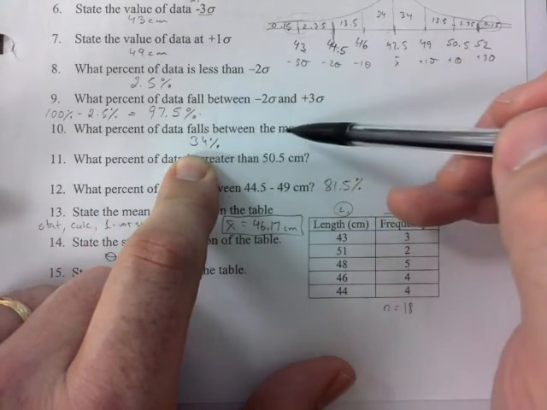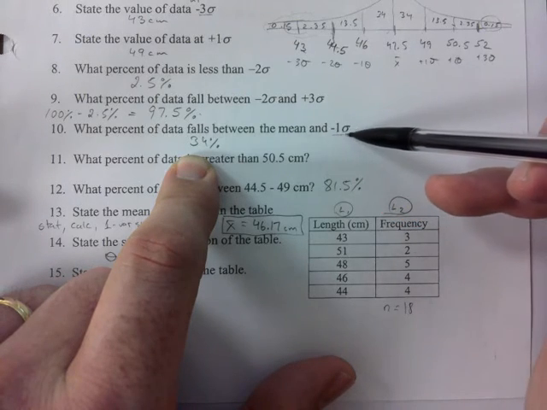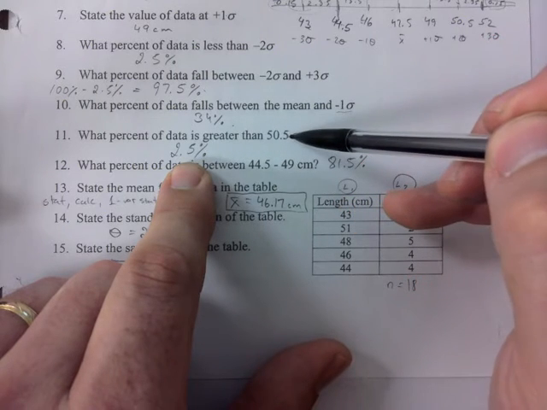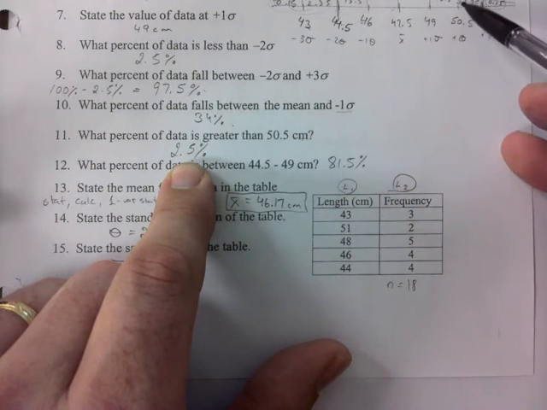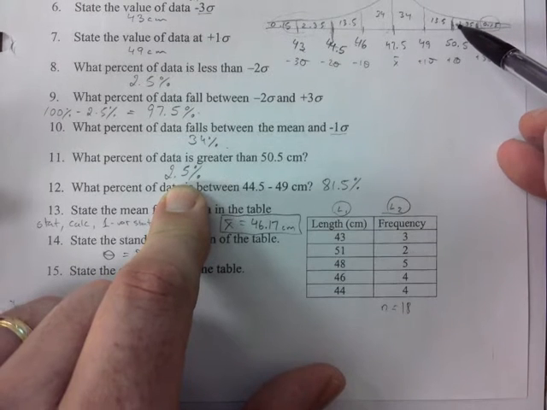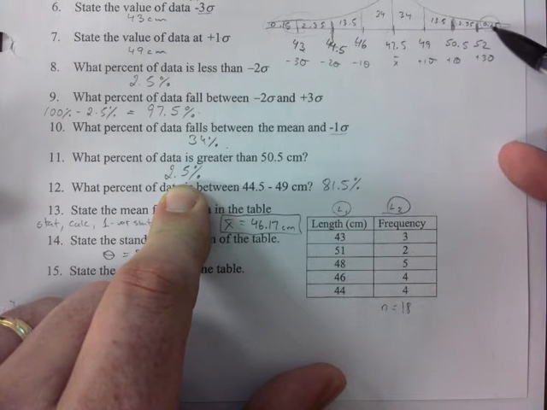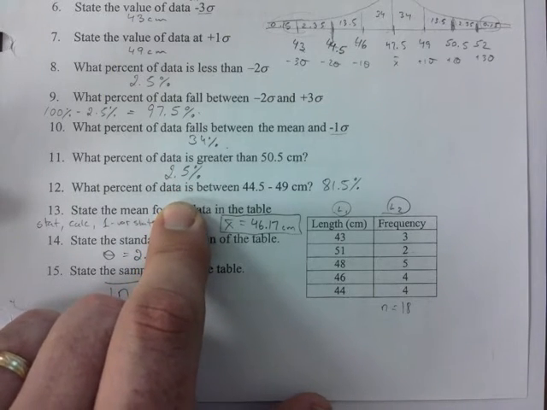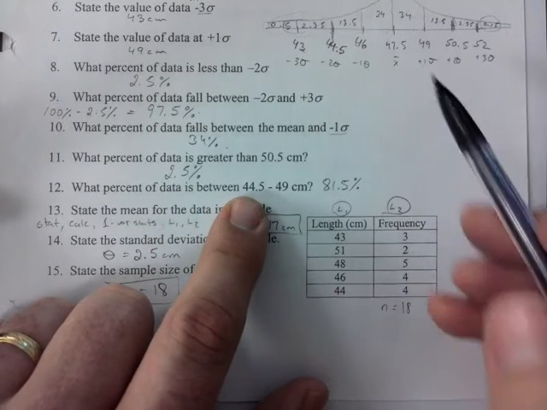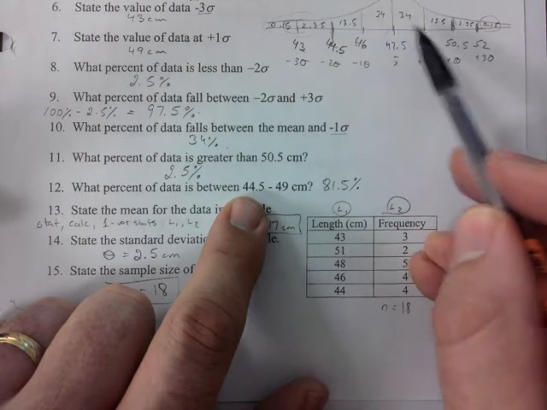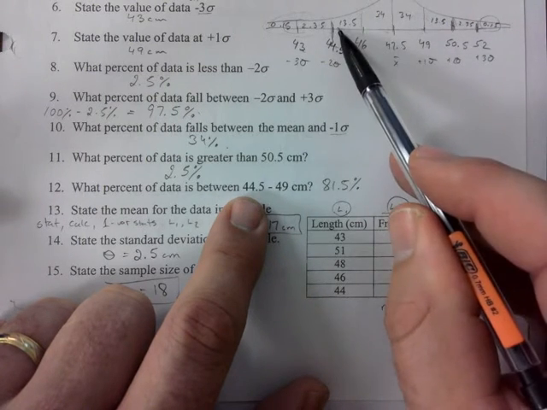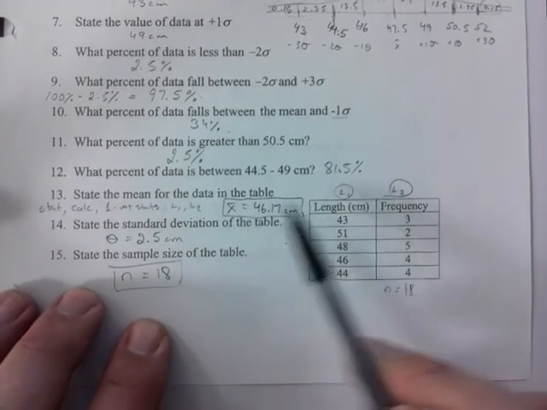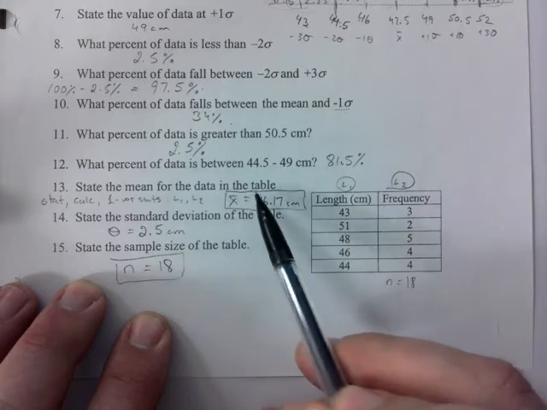Percent of data that falls between the mean and -1 standard deviation, it's 34%. Data that is greater than 50.5 centimeters. So this is 50.5. Oops, you can see that. That's 50.5, so it's 2.5 that is comprised in that section. Data that falls between 44.5 and 49, so that's between here and there. So that's 68 and 13.5, right? So that's 81.5.